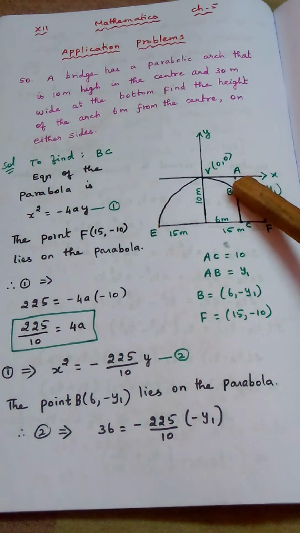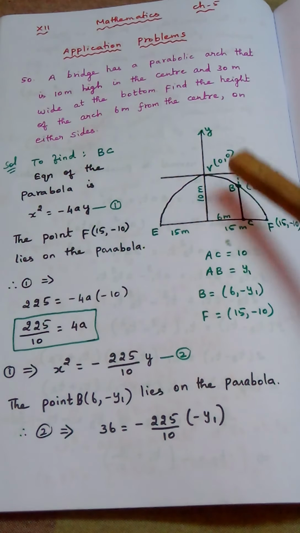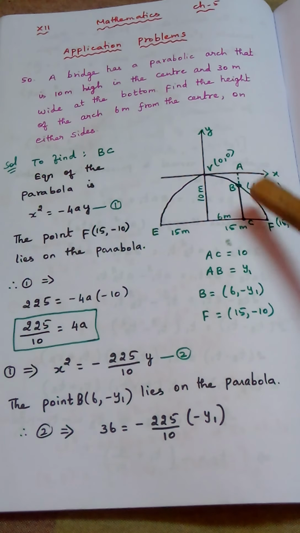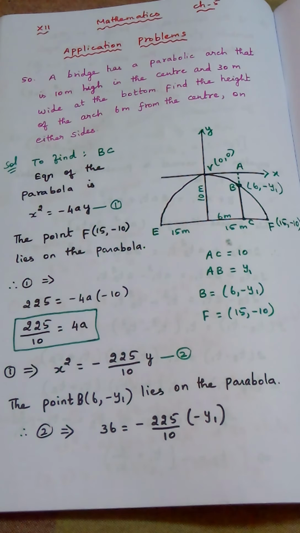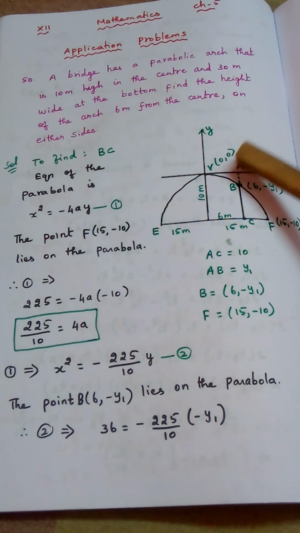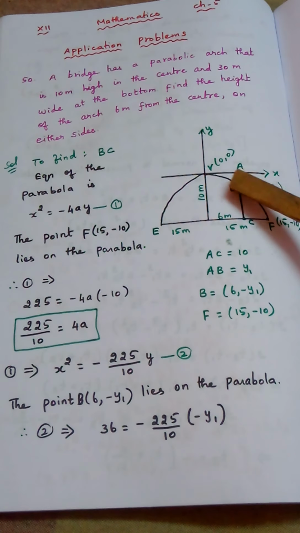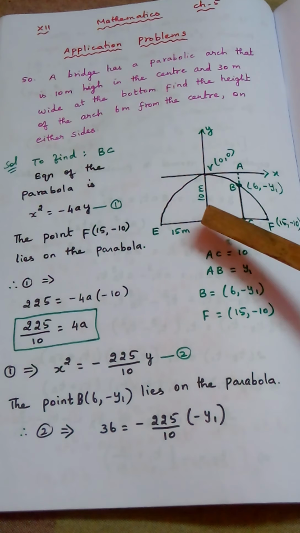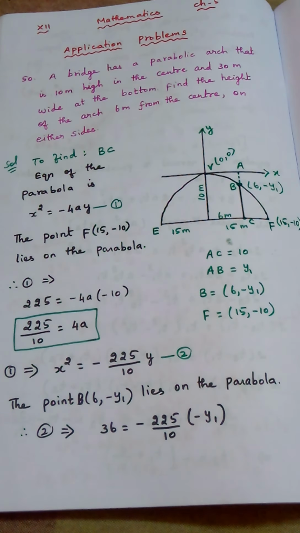For example, if AB is 3, the total length is 10, so from 10 we will subtract this and we will get the remaining height of the bridge. Hope you understand. We need to find AB, which is drawn in the dotted lines. Suppose we found AB, we know the total height is 10. So from that 10, if we subtract this dotted line, we will get BC, which is the height of the arch 6 meters away from the center.